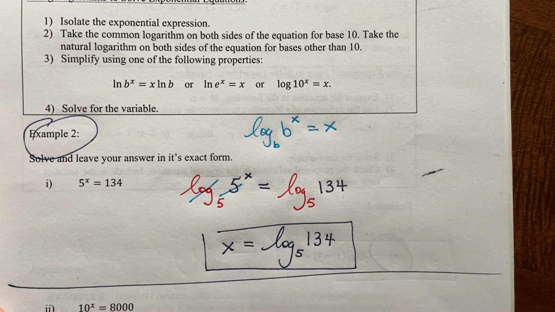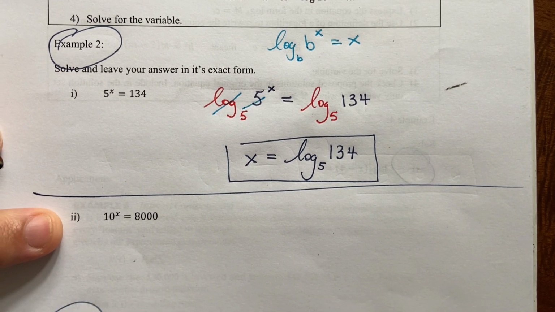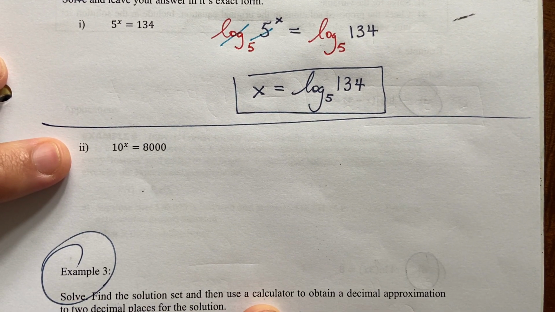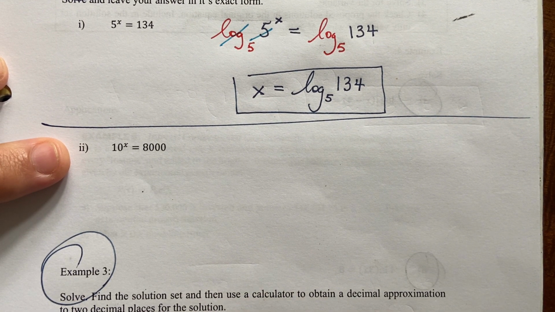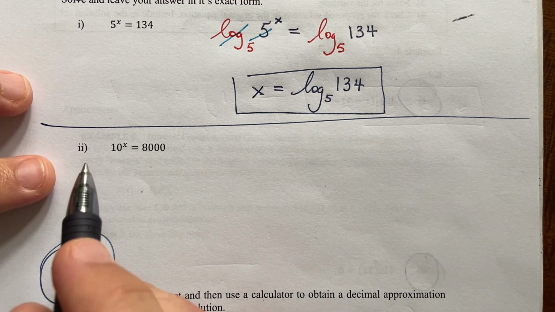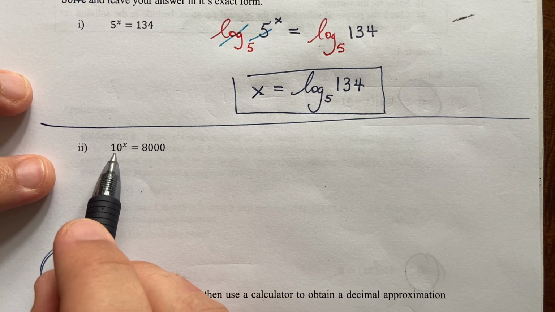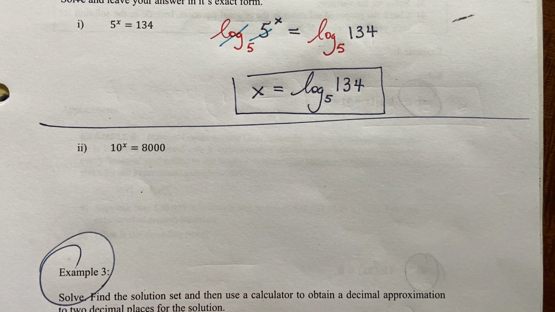Let's try another one. So here we have 10 to the x equals 8,000. So what I'll do is I'll identify the base that the exponential is using, and I'll use that same base in my logarithm.